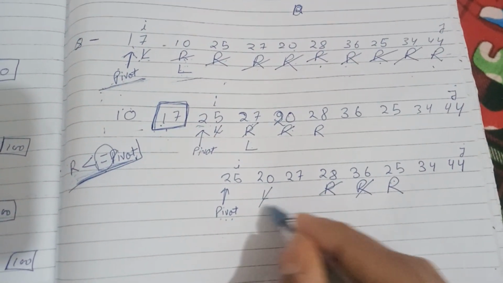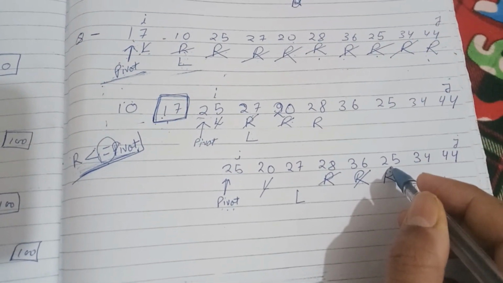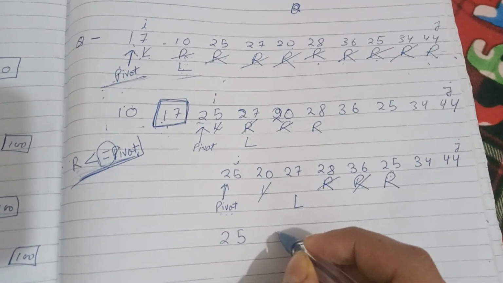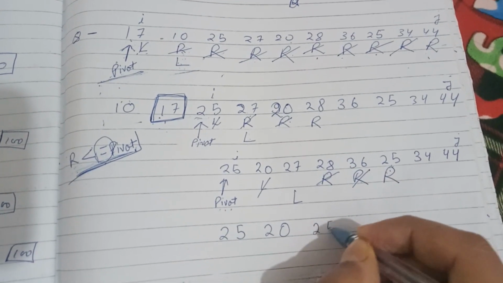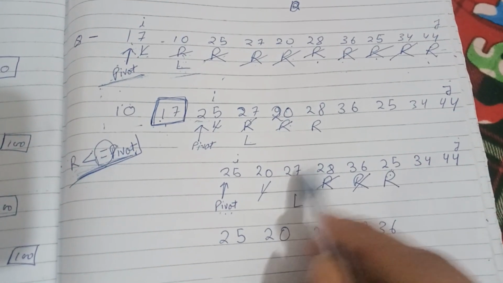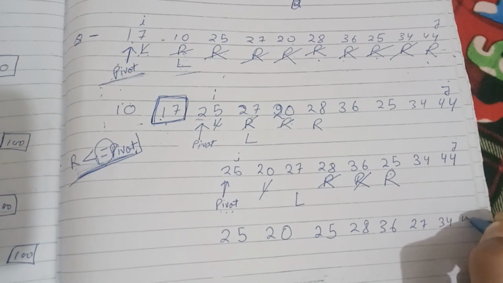Means one condition is satisfied, that R is equal to 25. Do the same thing: increment L and swap the values at the positions L and R. So 25, 20, 25 will come here, and 28, 36 and 27 will go here, then 34, 44.